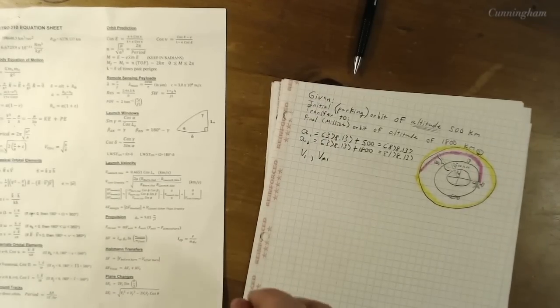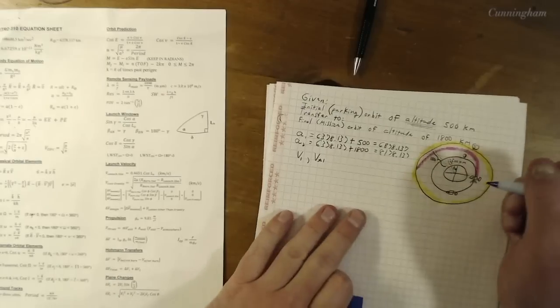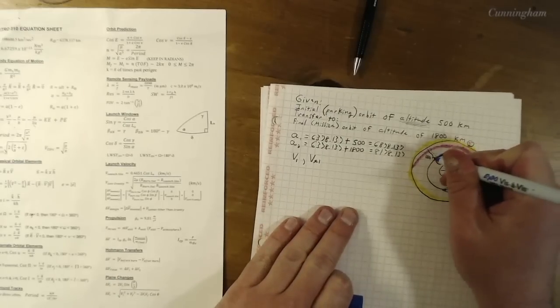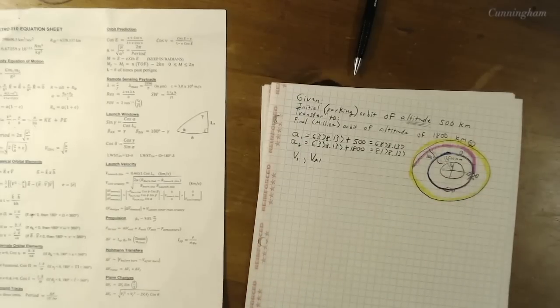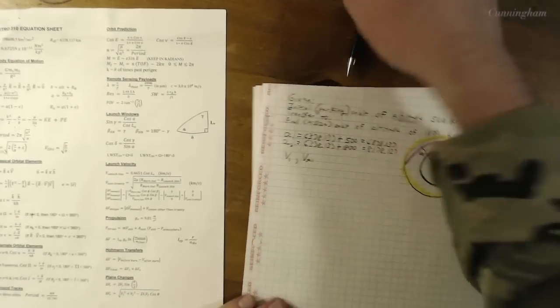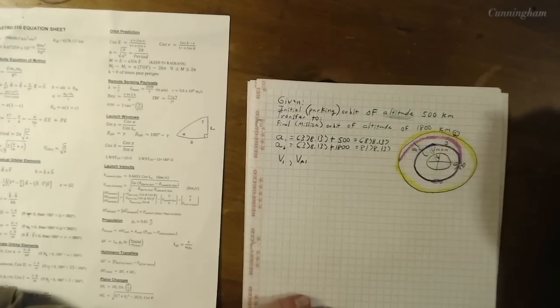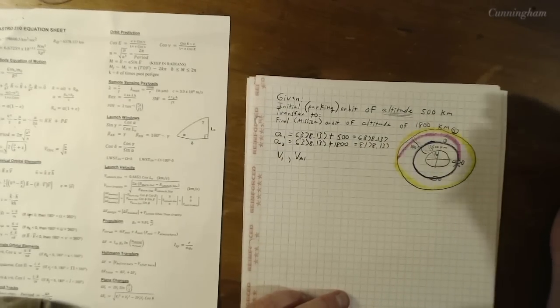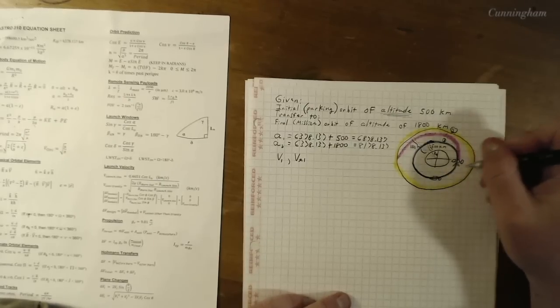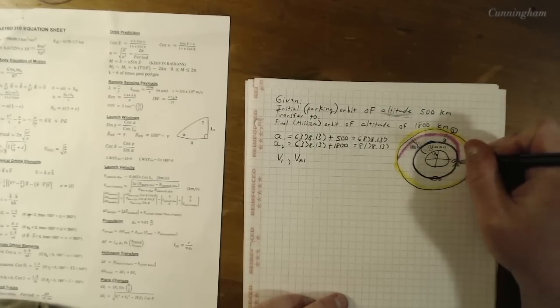Just for the heck of it, may as well highlight the beginning orbit too. Okay, so now maybe the colors will help us pick out what's going on. So I'm going to find the velocity in the blue orbit, the initial orbit, the parking orbit. We have lots of names for it. And then the satellite's going to fire its little thrusters right here.